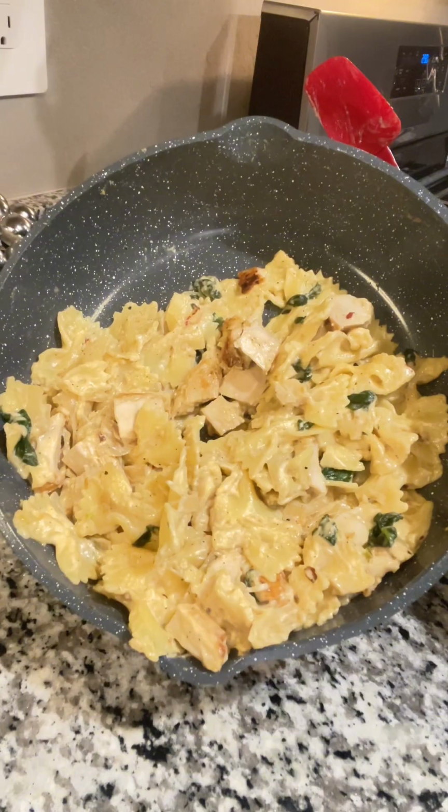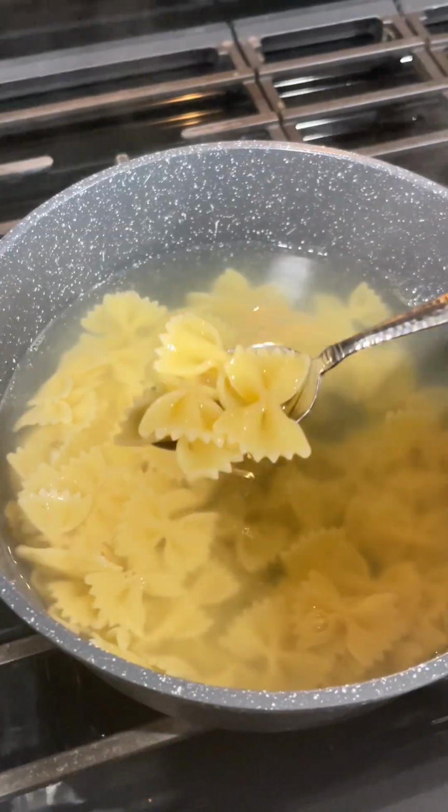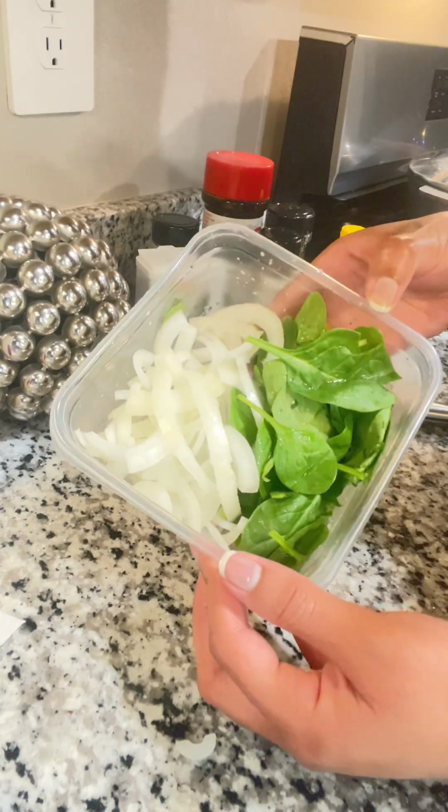And finally, the 4 contents of my dish: chicken breast as my protein, pasta as my starch, roasted garlic sauce as my sauce, and onions and spinach as my vegetables.